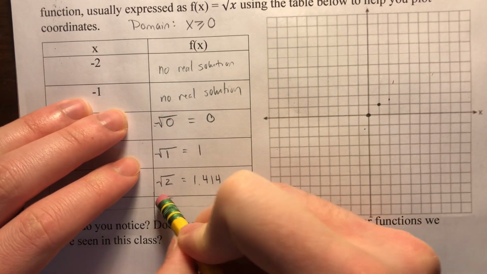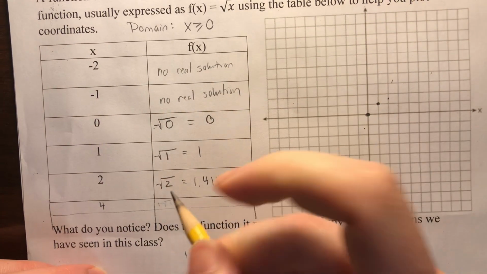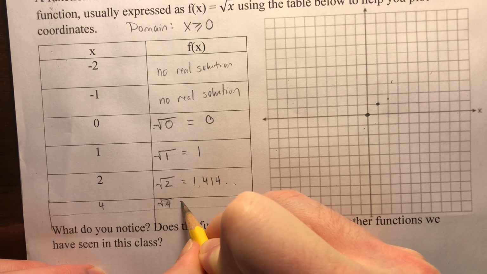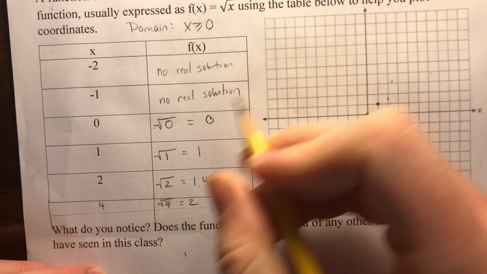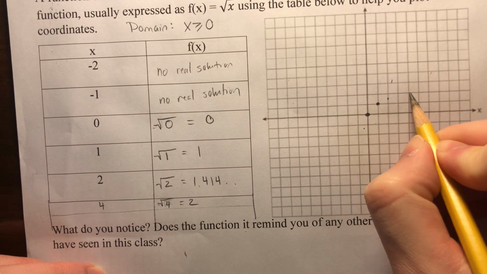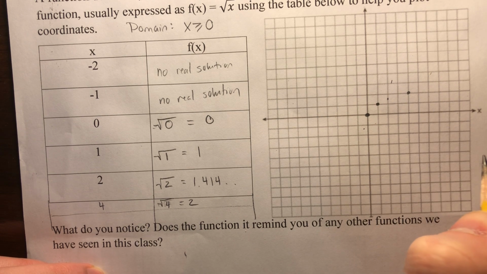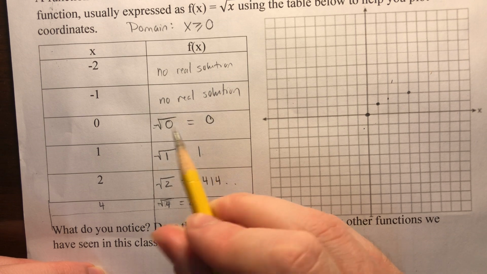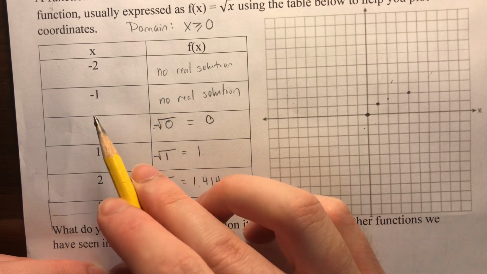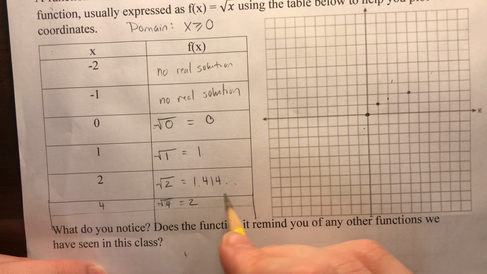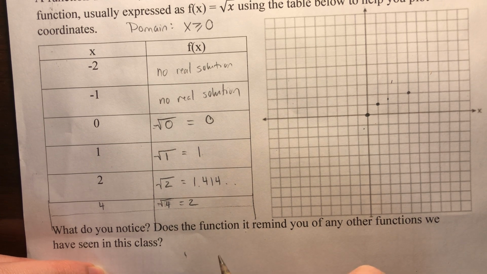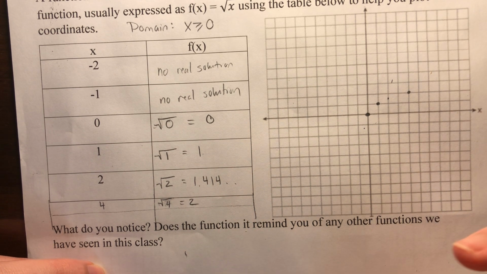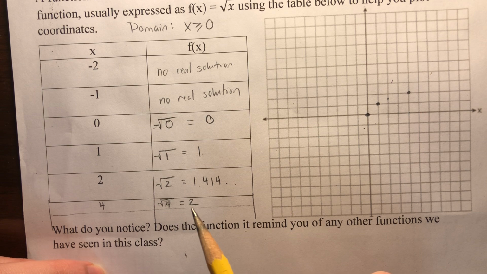Why do I keep making that radical so off? Radical 4 is equal to 2. So I go to 4 on the x-axis, I go up to 2 on my y. We can also say that 2 squared is equal to 4. All right, 1 squared is equal to 1, 0 squared is equal to 0. Whatever this entire number is squared will be equal to 2. I can't write it all out because it's irrational, but it will be equal to 2.